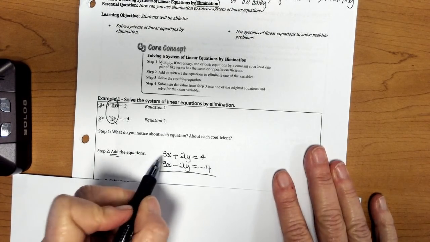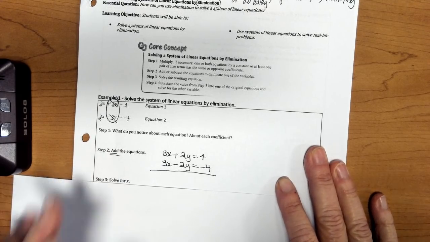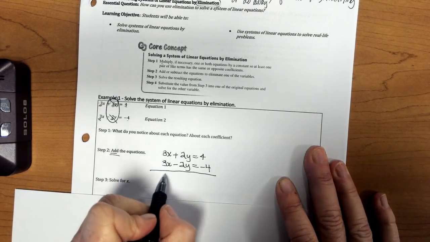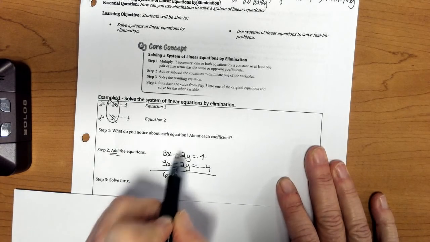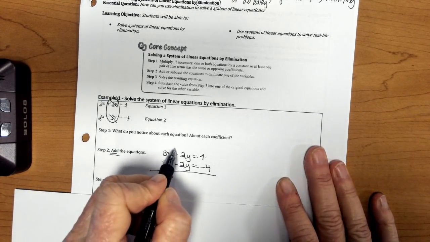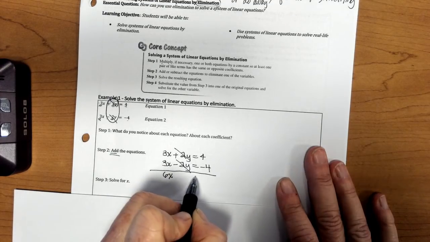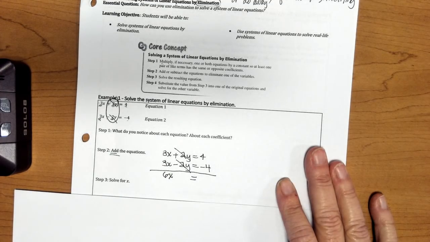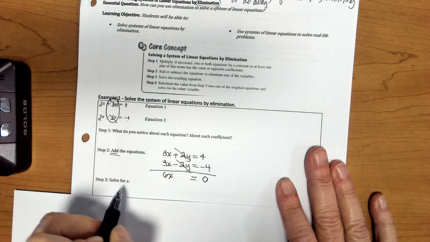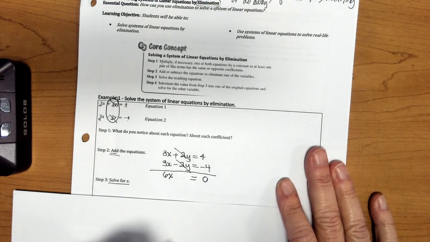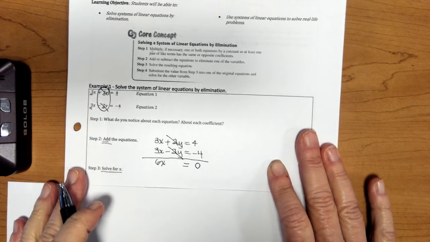So when I add 3x and 3 more x, I get 6x. And if I have positive 2y and I take 2y away, that becomes 0. I'm going to bring down my equal sign. If I have 4 and I take 4 away, I get 0. So now it says I need to solve for x. So I'm going to go ahead and solve for x.